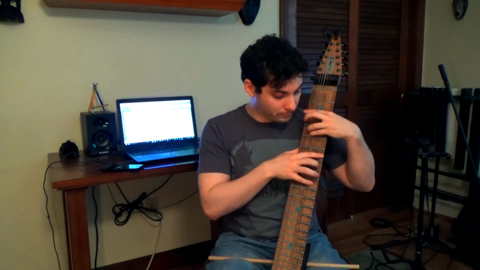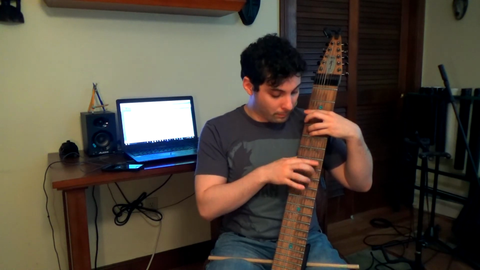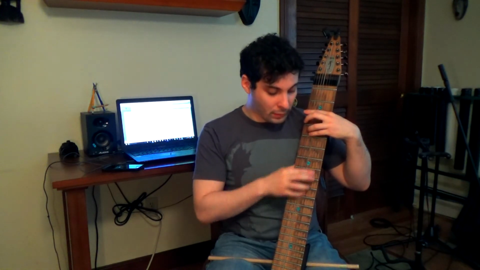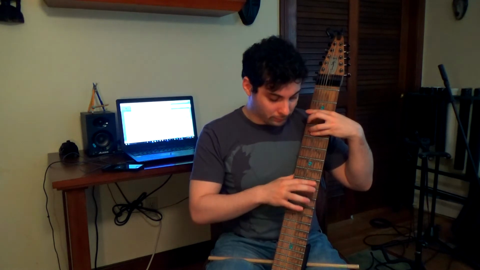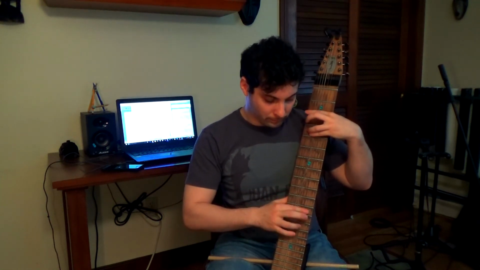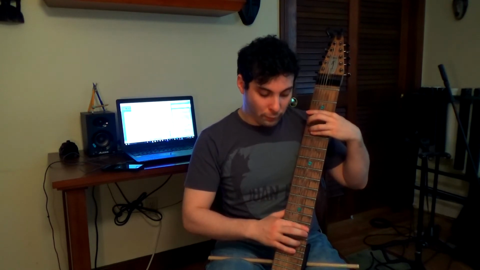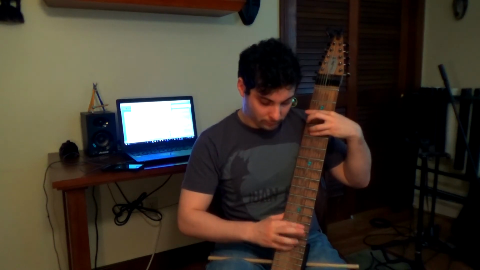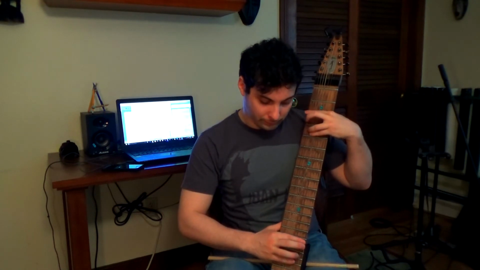We're going bridge, nut, nut, and I'm moving it through each one of the forms. So form 1 over B, form 2, form 3, form 4, and finally form 5. And you can hear how each one of those shapes, even though they're the same pattern and they're in different locations, still implies B minor.